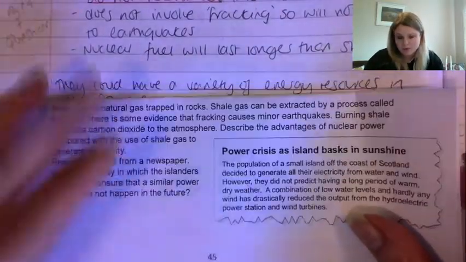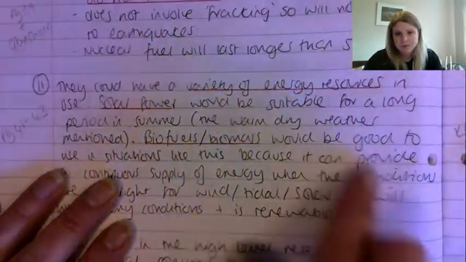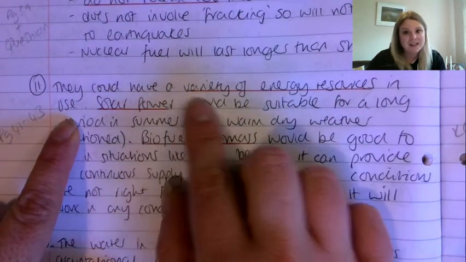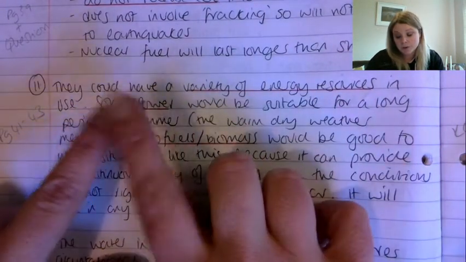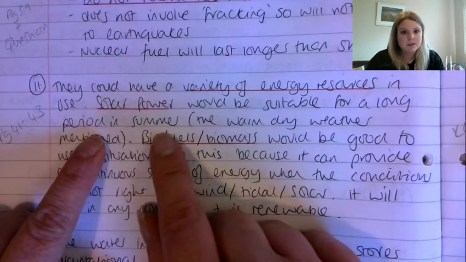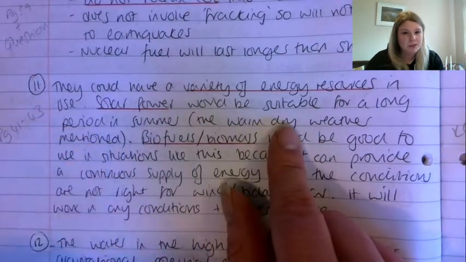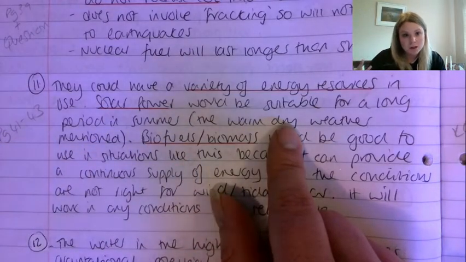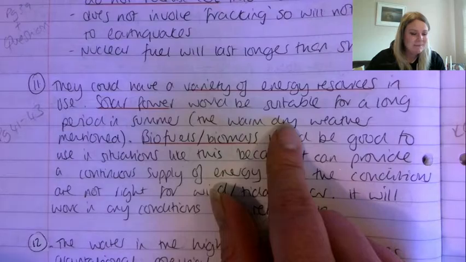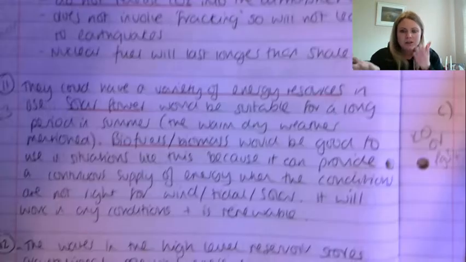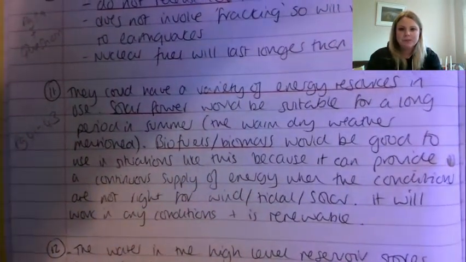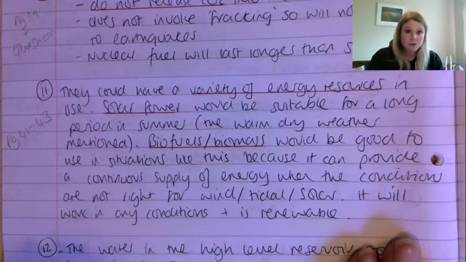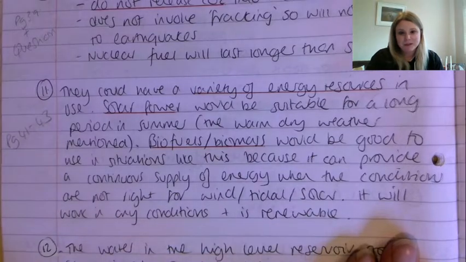So let's see what I wrote. Bet you haven't worded it very well. So they could have a variety of energy resources in use. So solar power would be suitable for a long period in summer because they had mentioned the warm, dry weather. I thought, well, that was probably going to be the summer. So if they had solar, that would be a good opposite, because whenever there's not much wind or there's not much water, it's likely there's going to be a lot of sunshine.